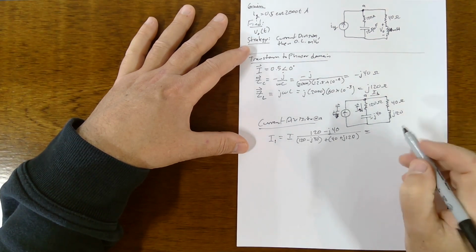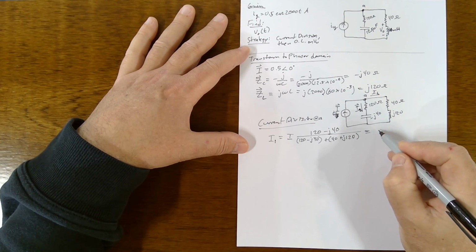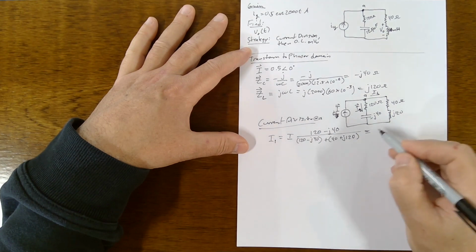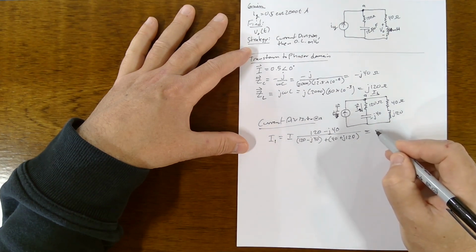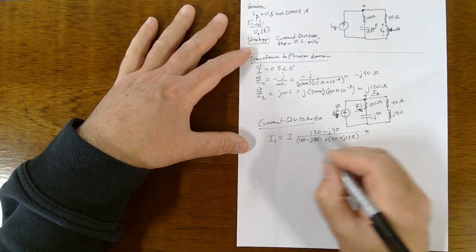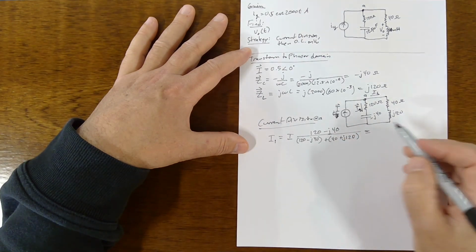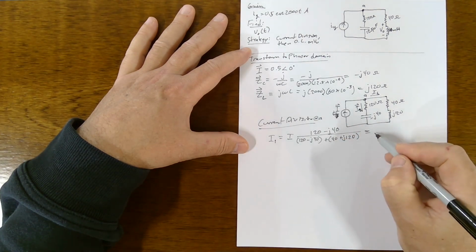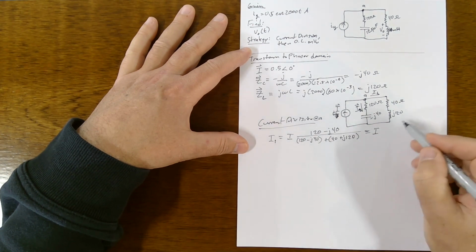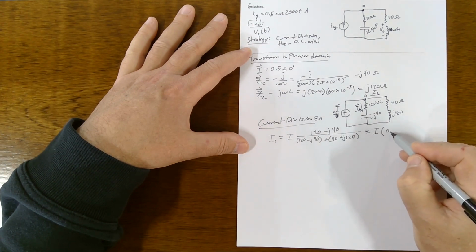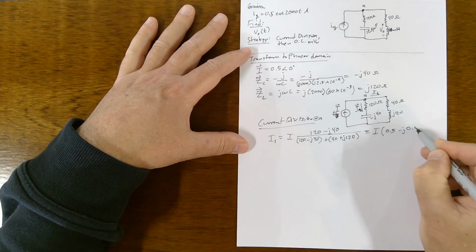So I punch my buttons in my calculator, and I'm going to get, I didn't plug in I, I should plug in I. So all of this stuff here is going to be 0.5 minus j0.5.